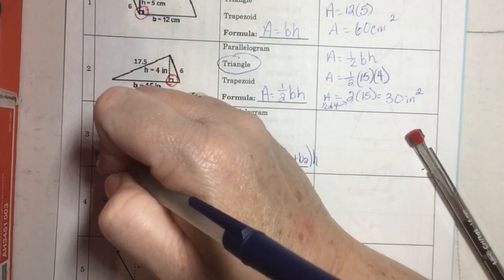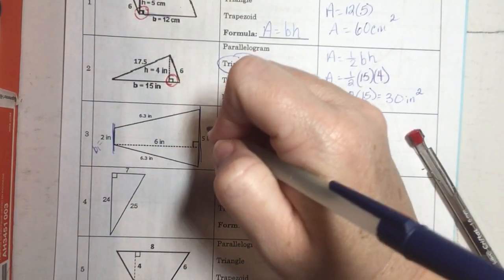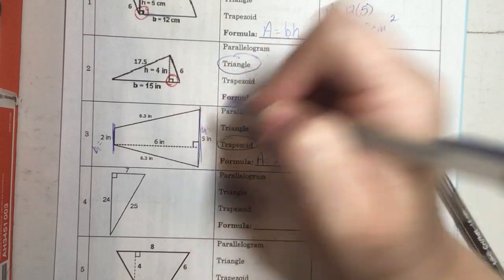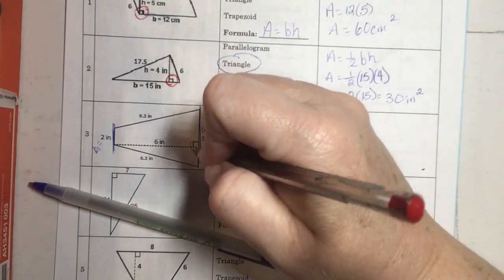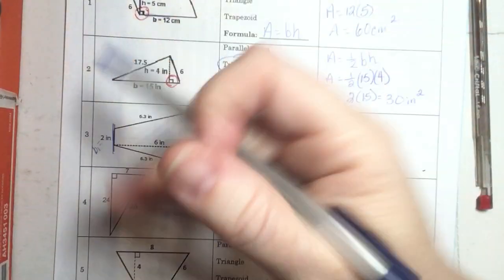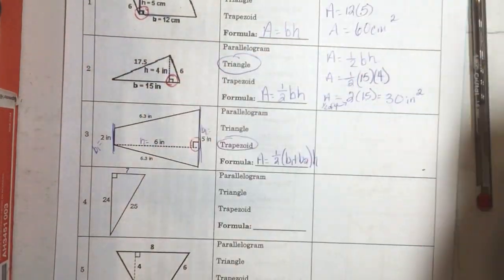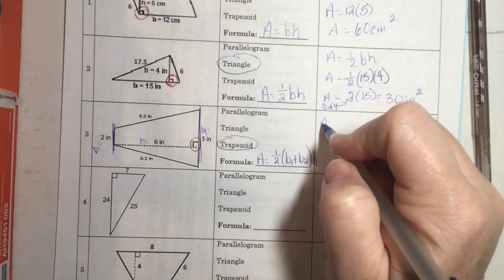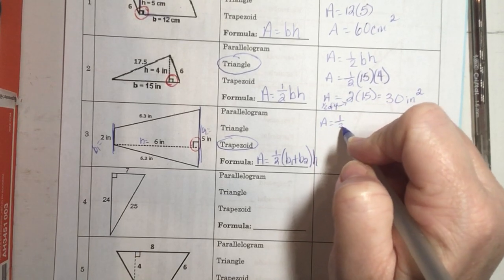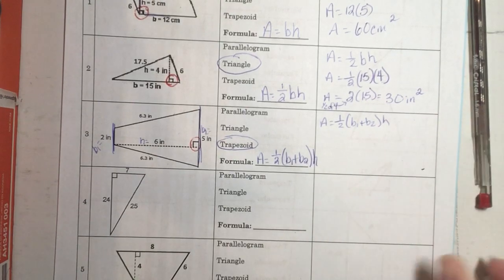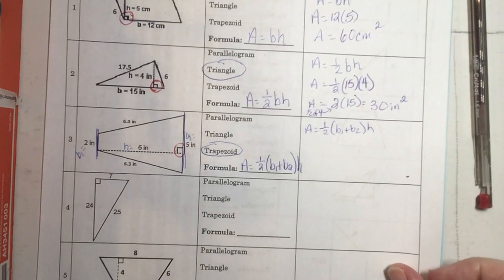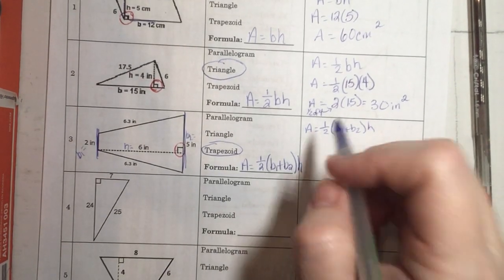So that means one of them is going to be base 1 and the other one's going to be base 2. And then our height, of course, is where the right angle is. So our height is 6. So we're just going to come over and rewrite our formula here. The more we rewrite it, the more we practice writing it, the more likely it is we're going to remember it, and it's going to get stuck in our heads, which is what we want. We want our math to get stuck in our head.